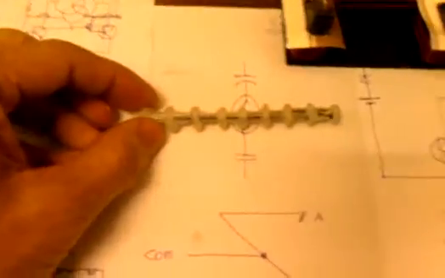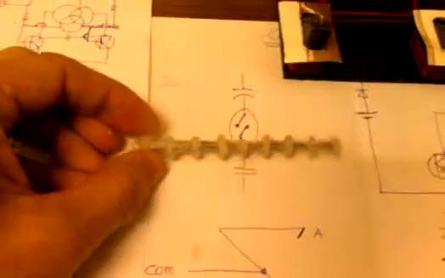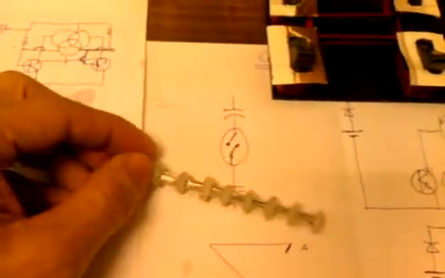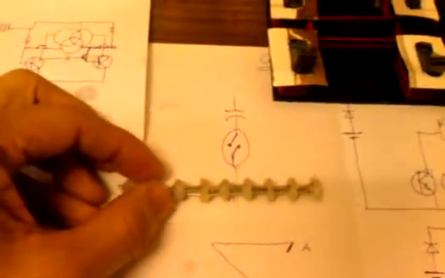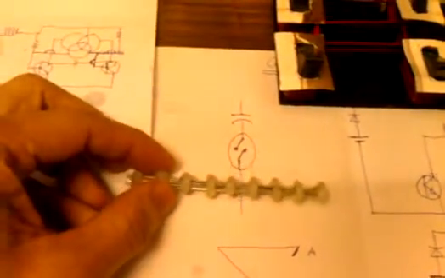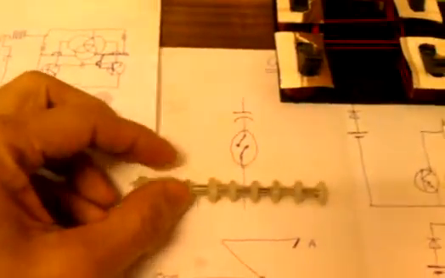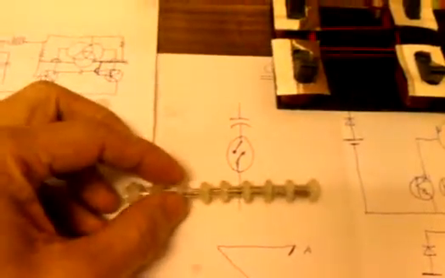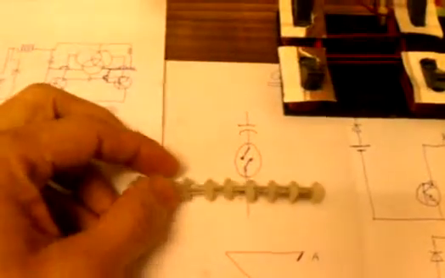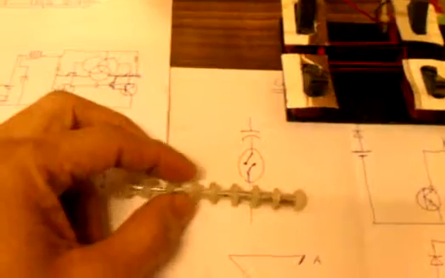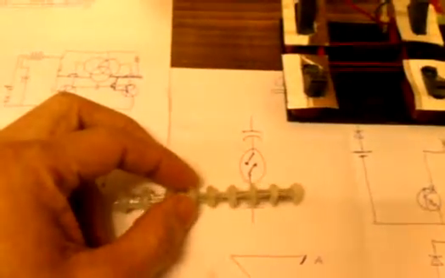Tesla coil, Tesla power supply. This little unit will be a Tesla power supply. We will look into the mysterious trinities. The trinity should not exist in front of your naked eyes, but however it makes its presence, it makes its way to your naked eyes.